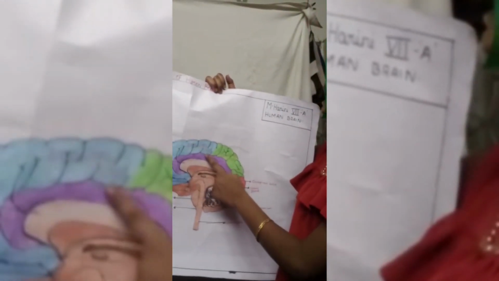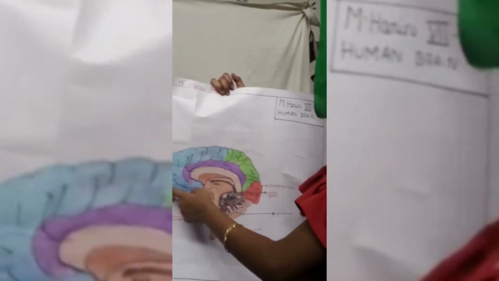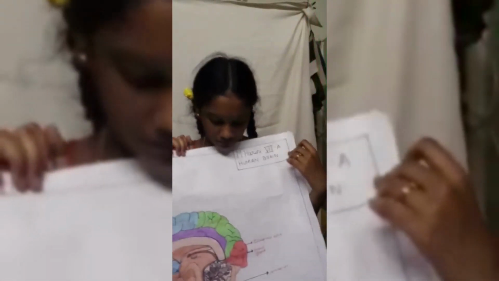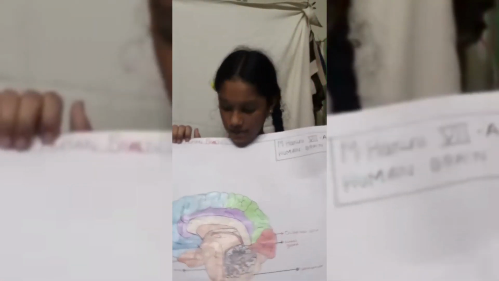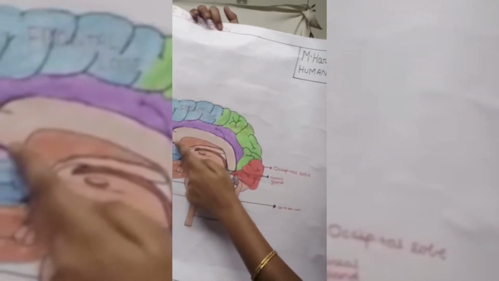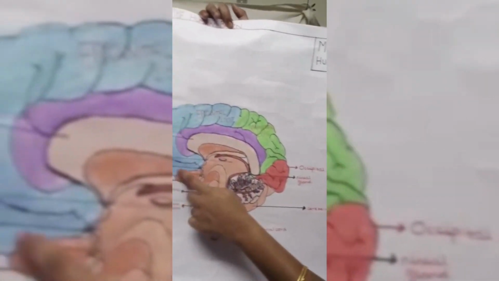Thalamus means lower and deeper. So the deeper and lower part of our brain is thalamus, and the next is hypothalamus. Hypothalamus means even deeper than thalamus. So the deepest part of our brain is hypothalamus. Here is thalamus and this is hypothalamus.